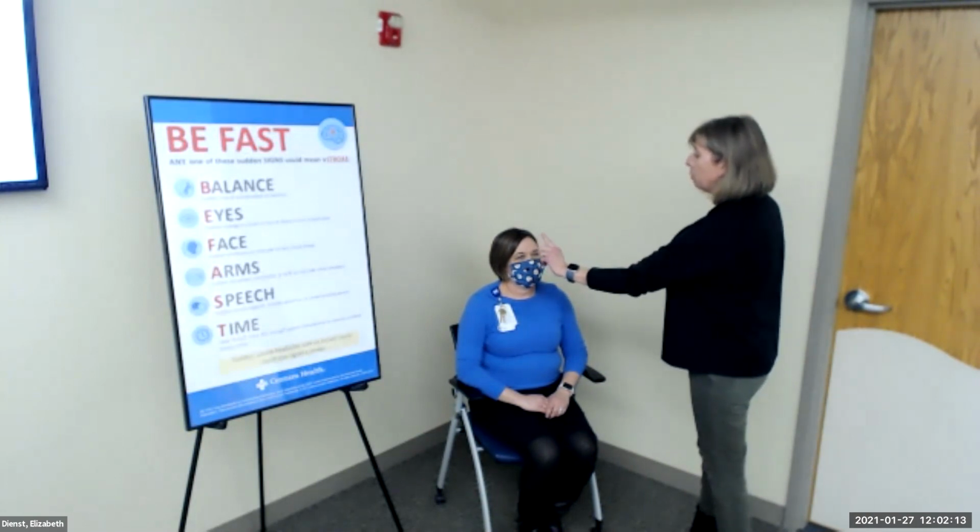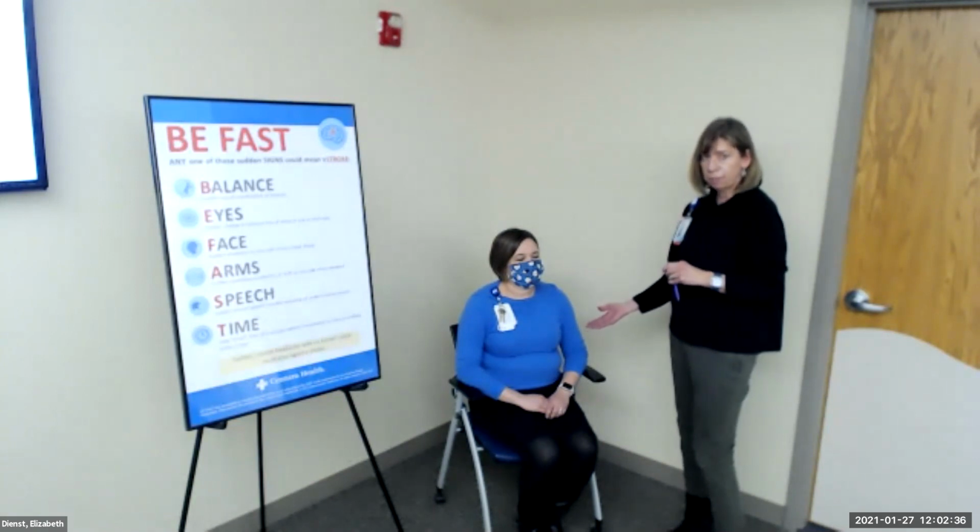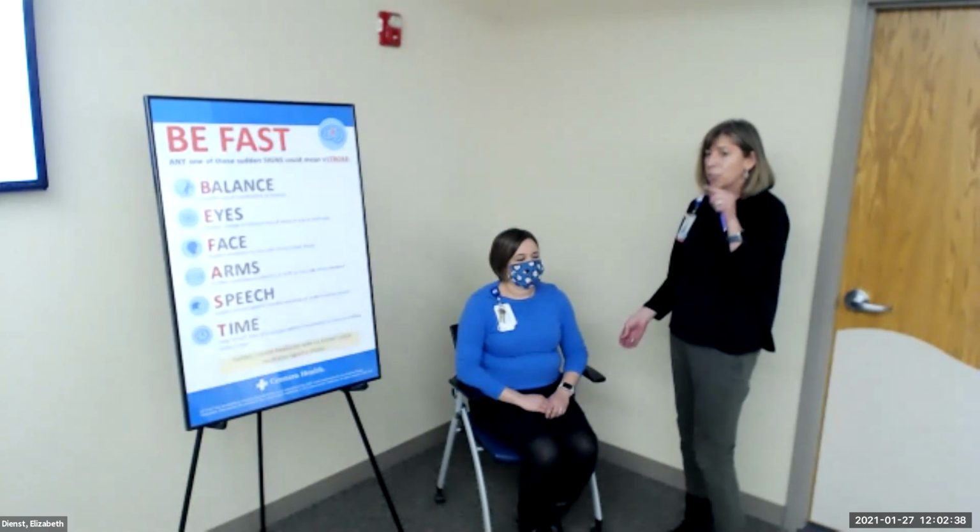And what we're looking for is we want to see that she tracks our finger on both sides. If one eye doesn't track, it's telling us about a deviation. Remember that when you have an eye deviation, it's always pointing to the problem. So if her eye deviation is to the right, it means she's having a right-sided stroke. Then with that right-sided stroke, she would have problems with the left side of her body. But the eyes will always point to the problem. That's always a good thing to keep in mind.